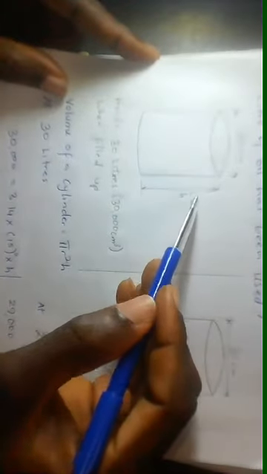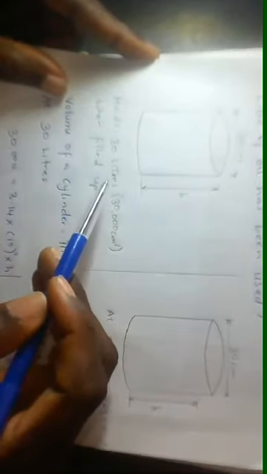A cylindrical container 30 centimeter in diameter. So this is like a sketch of the cylinder, and it has a diameter of 30 centimeter, and it can hold approximately 30 liters of oil. That means from top to bottom here, when it is filled up, it can hold 30 liters of oil. 30 liters of oil is the same thing as 30,000 centimeter cube of oil when it is filled up. So how far does the oil level fall after 1 liter of oil has been used?